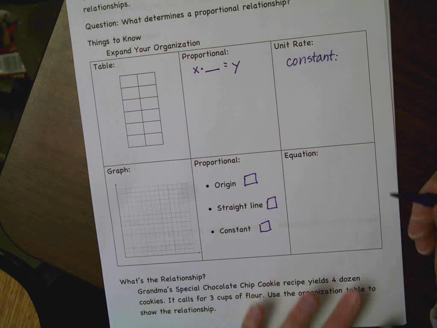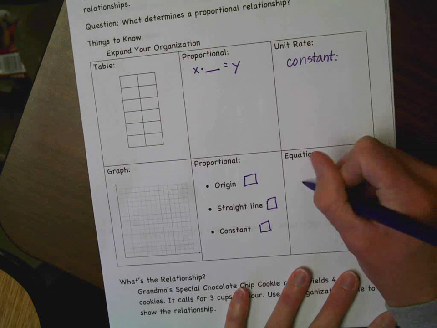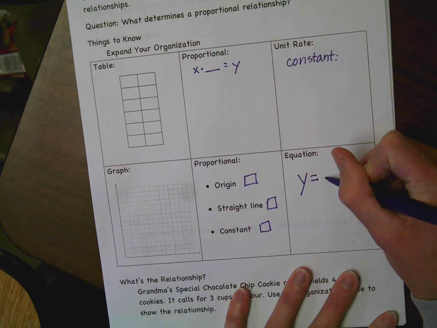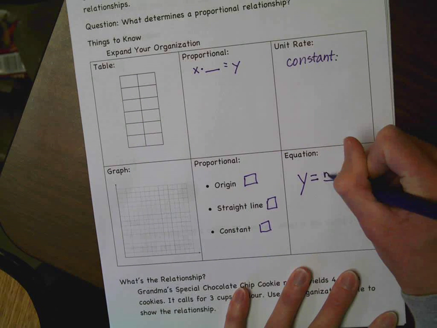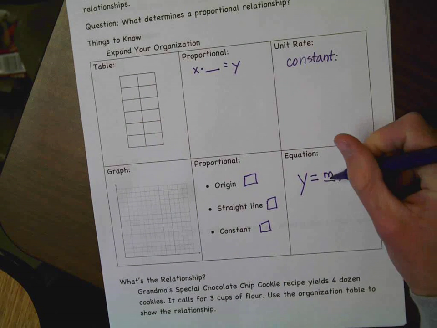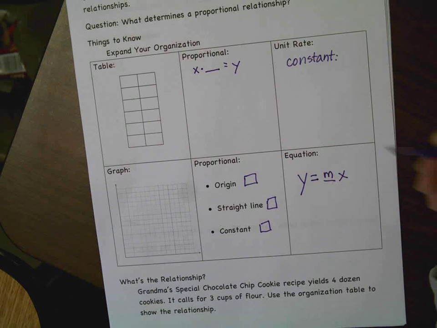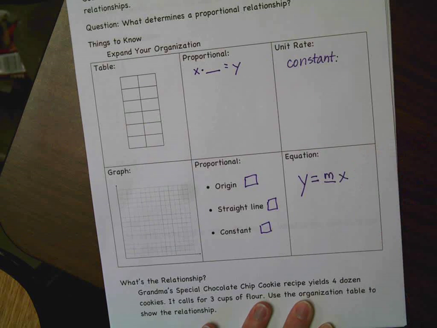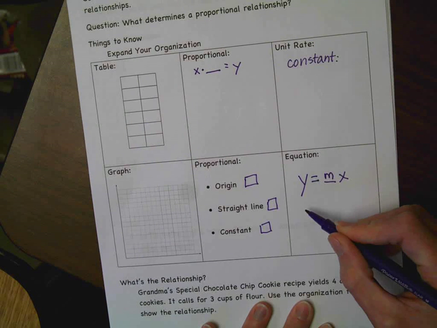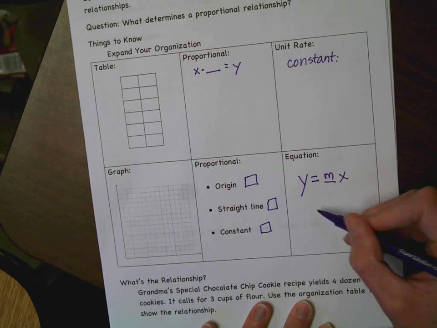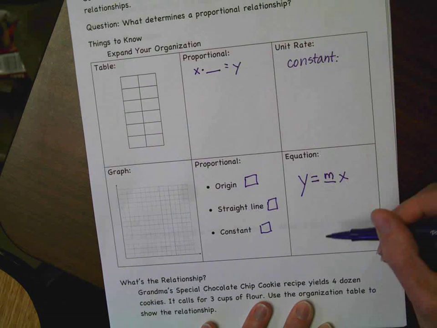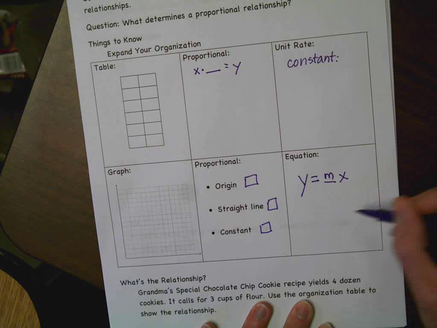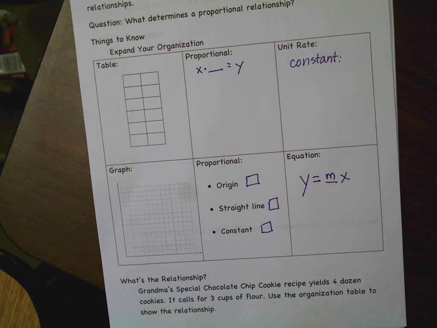And remember that equation that I taught you several lessons ago? The equation sounded like this. Y is a result of something times x, and we called that something an m. That was just a variable that will help us remember. This m stands for unit rate, or constant. That's what the m stands for. So you're going to write the equation so that it would say y equals whatever was our constant, and as long as it showed up on your graph, you would write that constant right here in the blank, and then you put times x. Okay?